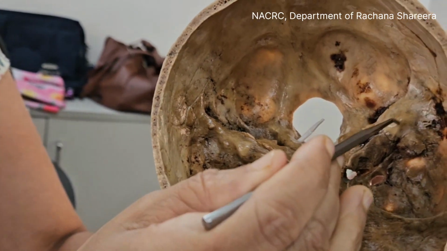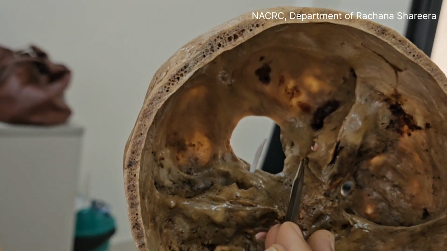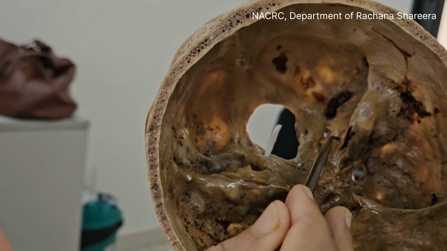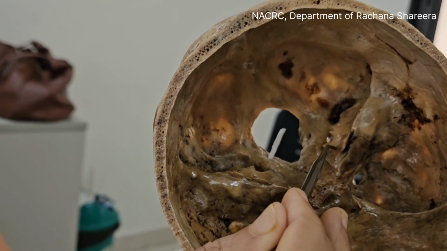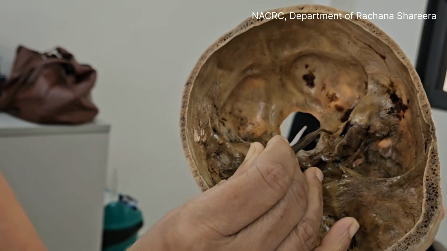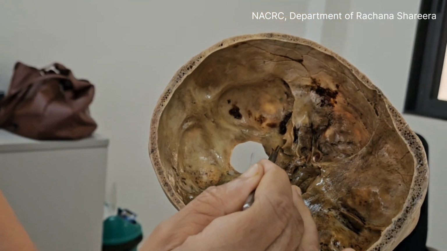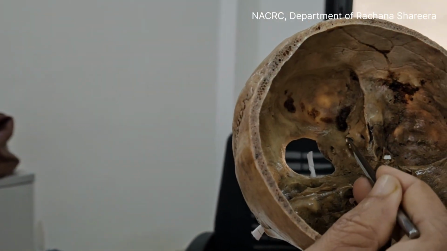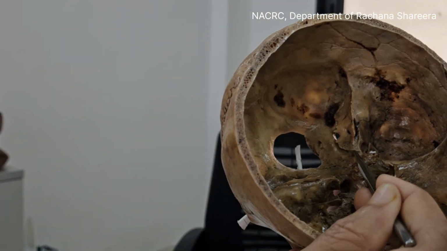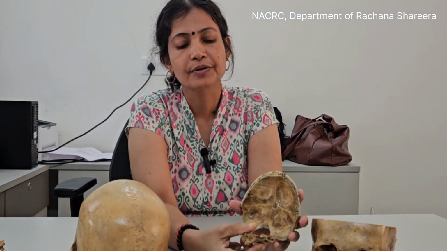Here is our petrous part of the temporal bone, and this is the lateral border which articulates with it. Superiorly, it is related to the inferior petrosal sinus. Here you can see this groove for the inferior petrosal sinus. So that is regarding the basilar part of the occipital bone.